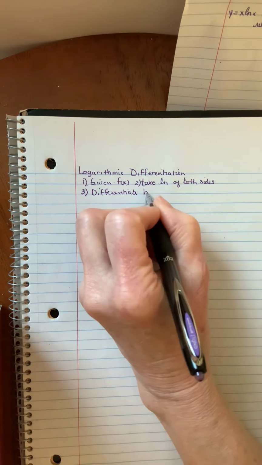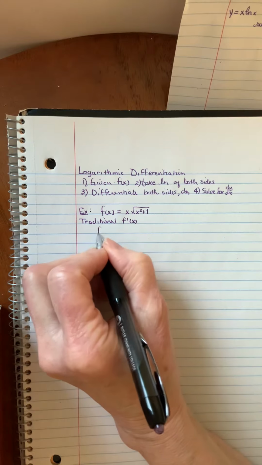Here's my example that I want to use. So suppose I've got f of x, or y, is equal to x times the square root of x squared plus 1. Now this one's not terribly involved, but it's a good example to start with. So let me show you the traditional method. So traditional f prime of x. This is a product. So if I do the traditional f prime of x, I get this.